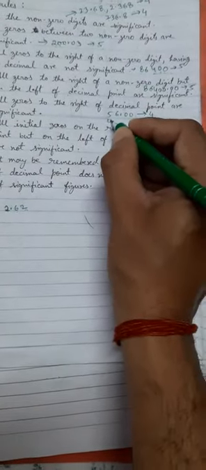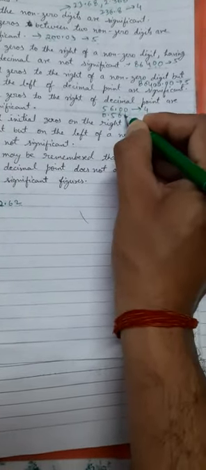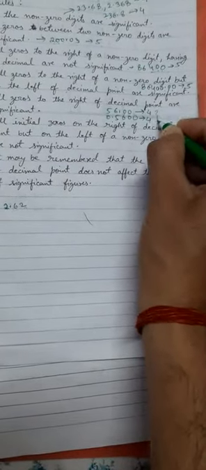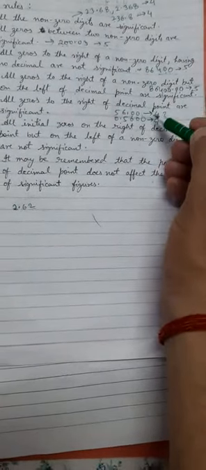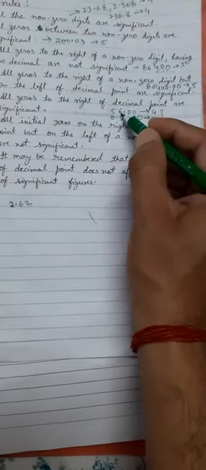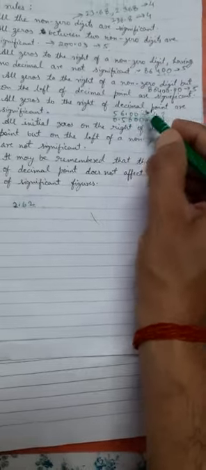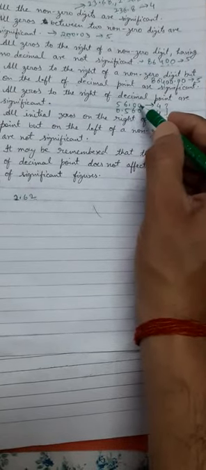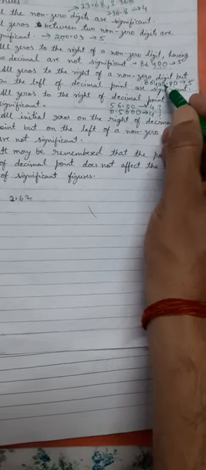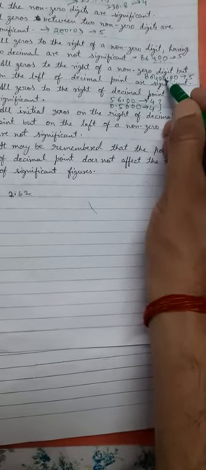If I write 0.5600, this one also has 4 significant figures. Now see that there is a difference between this and this. Here the 0 comes just after the non-zero digit. That's why here the 0 is counted, and here the left of the 0 is 0.